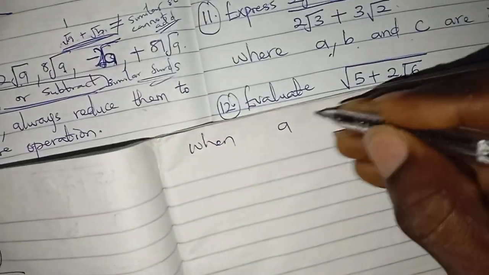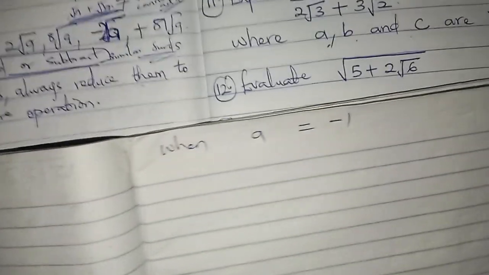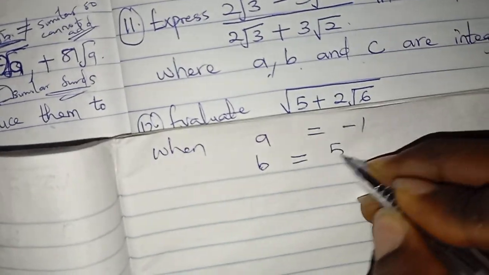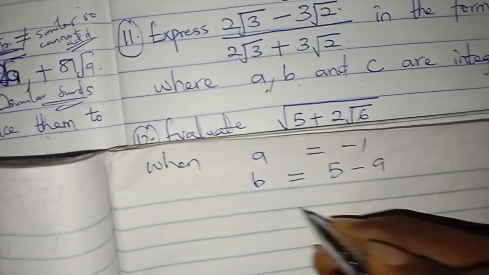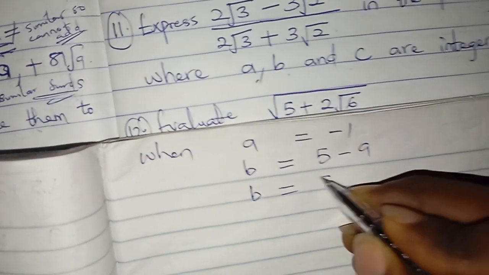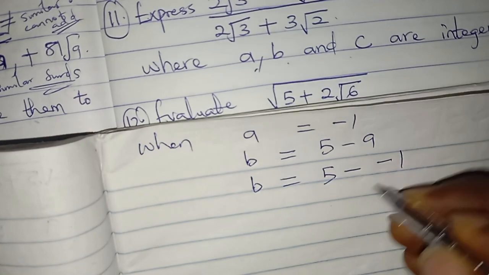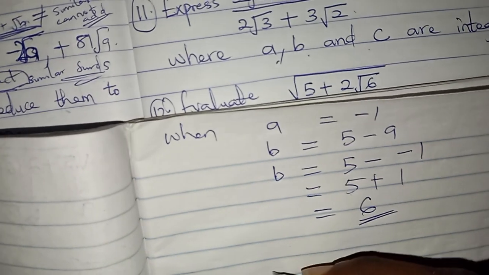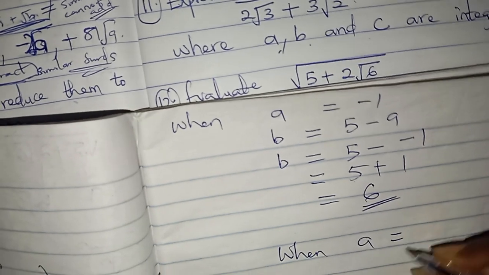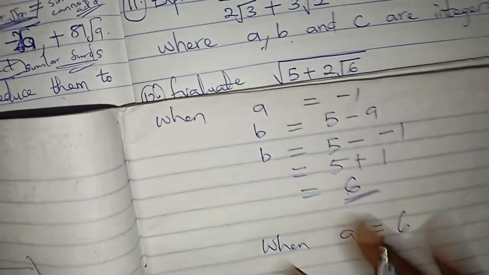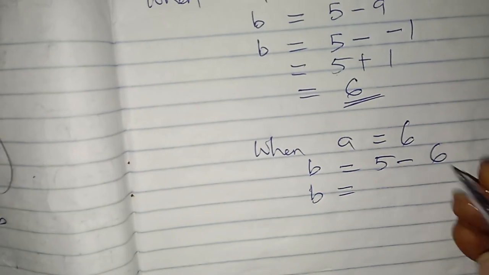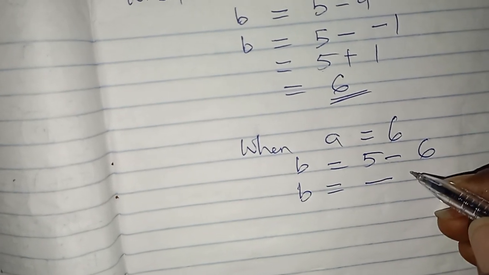So when a is equal to minus 1, b is 5 minus a, which is 5 minus minus 1, the same thing as 5 plus 1, which is equal to 6. Then when a is equal to 6, b is equal to 5 minus 6. B will be equal to minus 1.